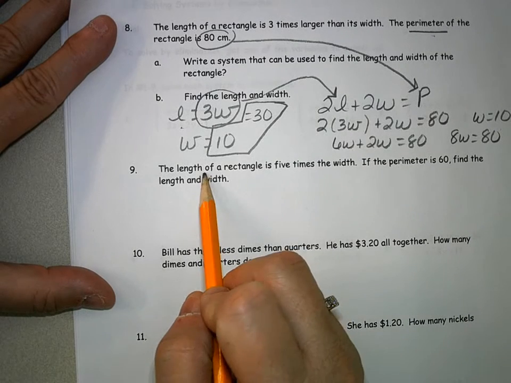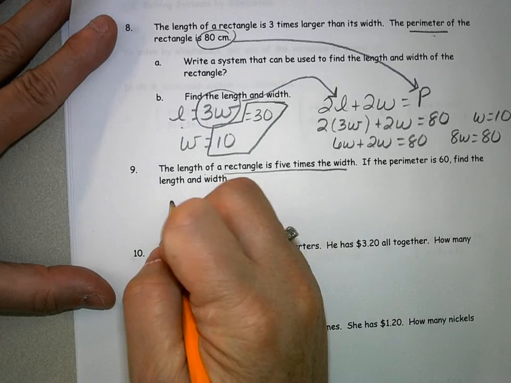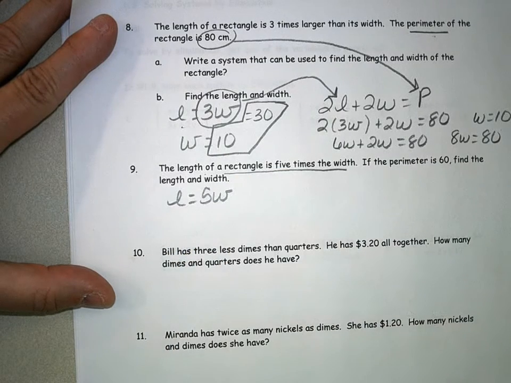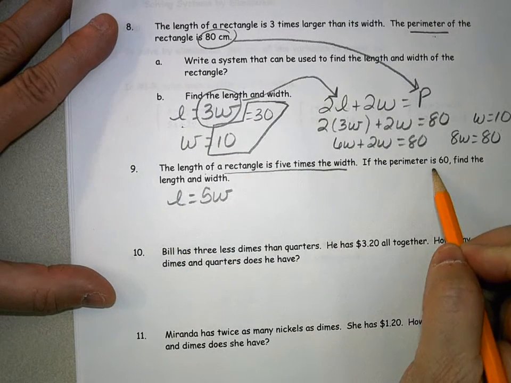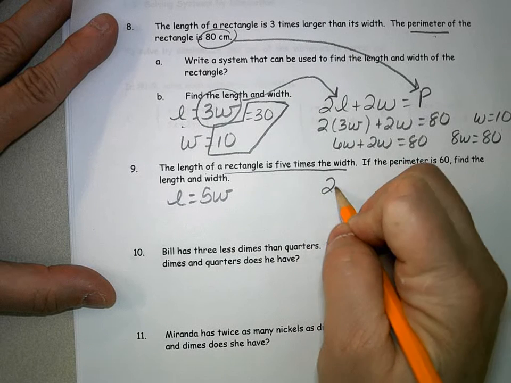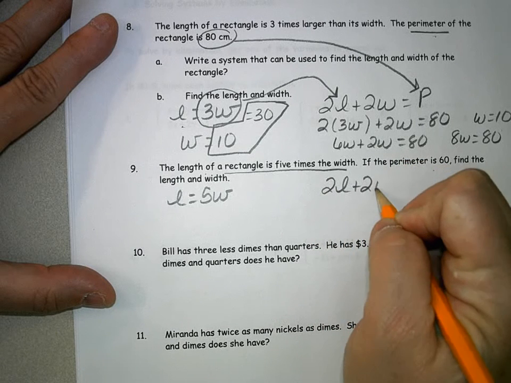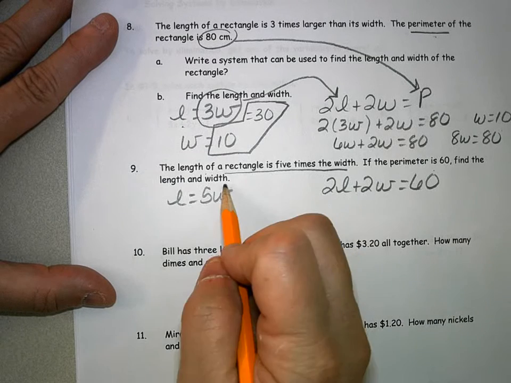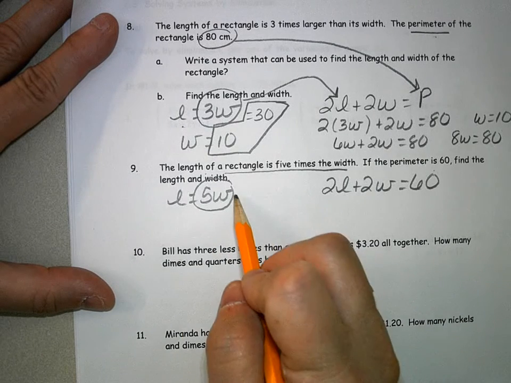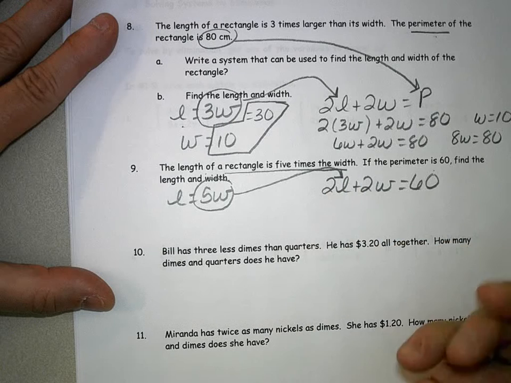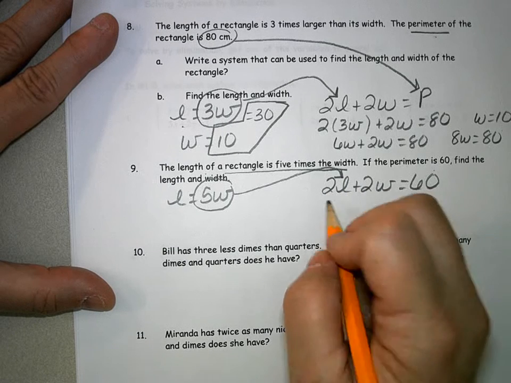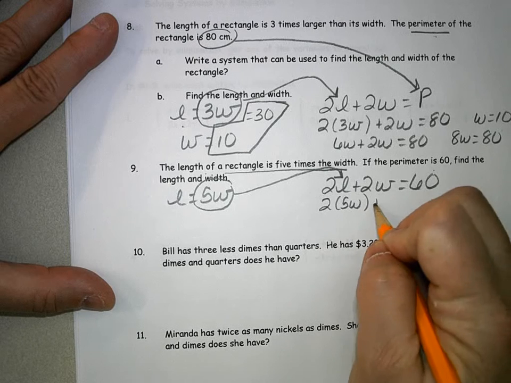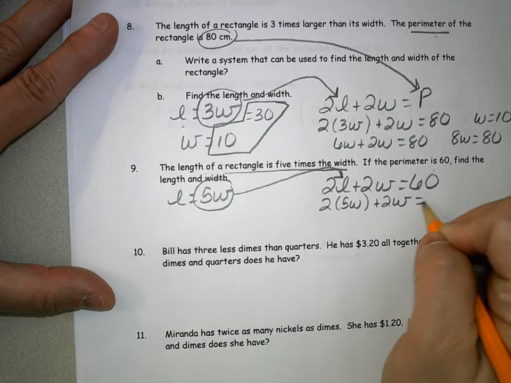Number 9, the length of a rectangle is 5 times its width, so length equals 5w. In this case, the perimeter is 60, so twice the length plus twice the width equals 60. From there, we're going to put this in for our length. 2 times 5w plus 2w equals 60.